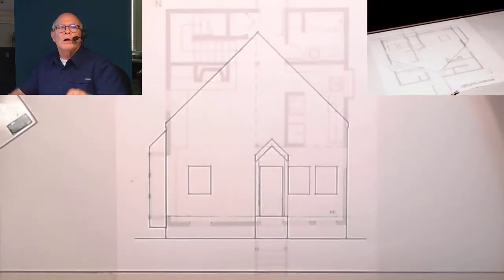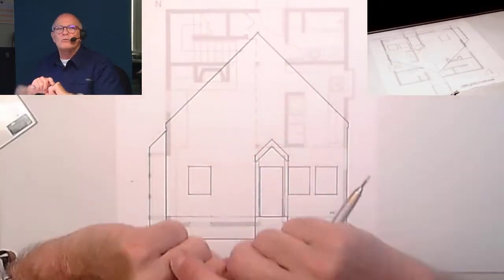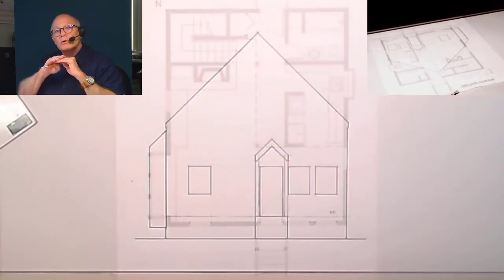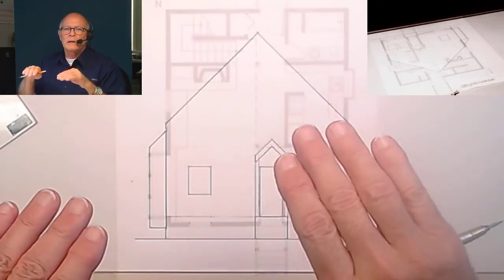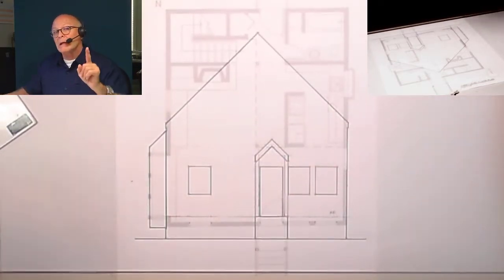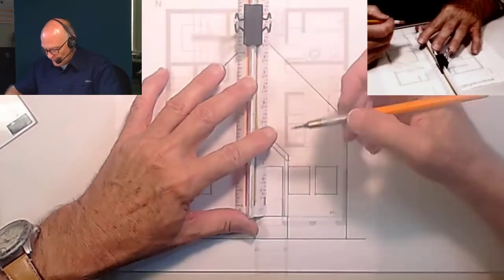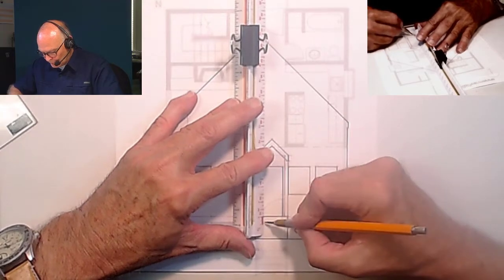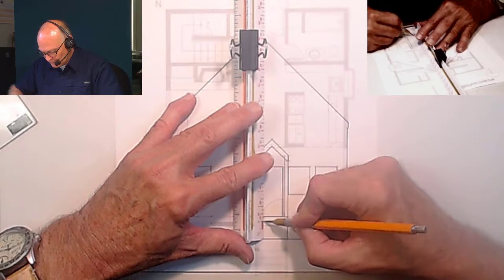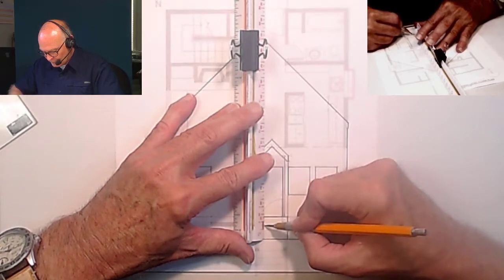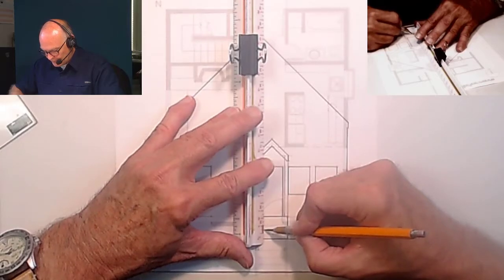Okay, so because we're in elevation, in this particular orientation, we're not going to see the tread. We're going to see the tread line, but we're not going to see the tread in any sort of other dimensional way except a horizontal line. But we are going to see the height of each riser. And so I'm going to go ahead and put those riser heights in. And I'm just going to mark them as a little dot or a little tick mark on each one as I'm going down.